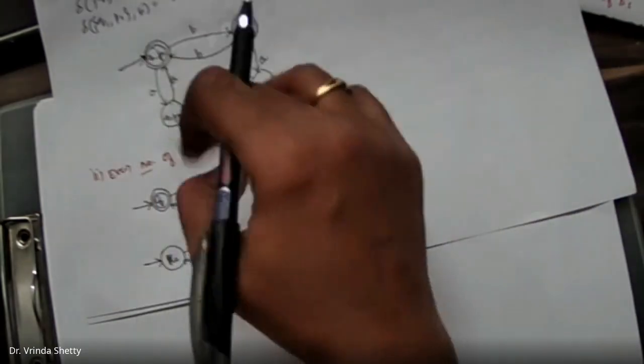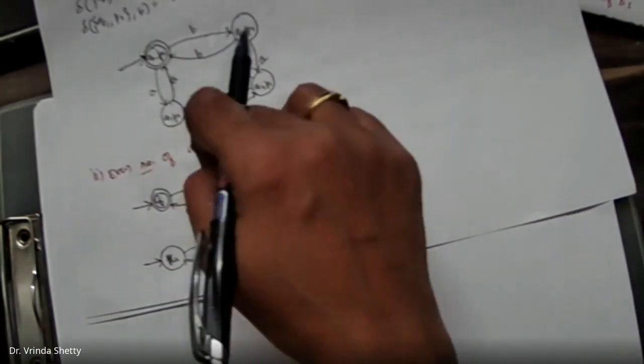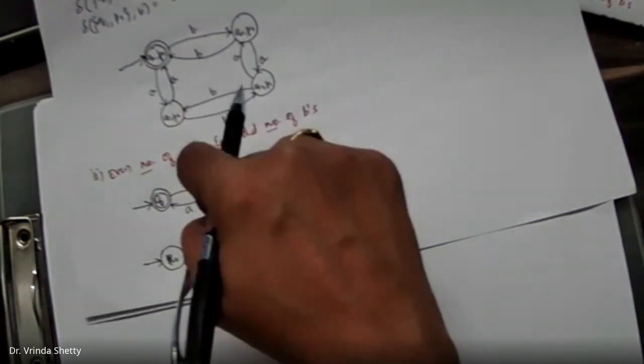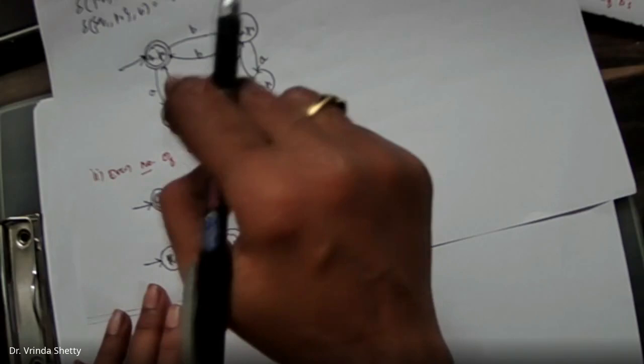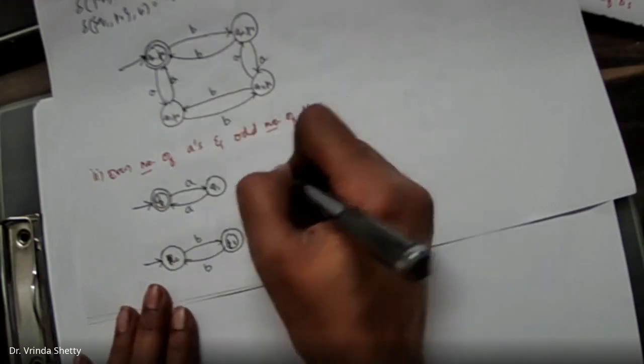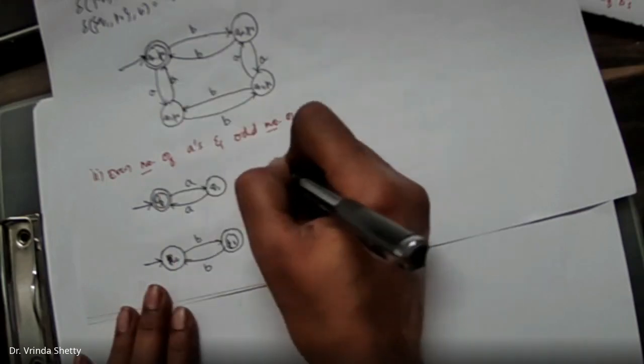Only the difference is we'll get the same set of states. So here we are going to have Q0 P0, Q0 P1, Q1 P0, Q1 P1. We are going to make the transitions in the same fashion, so we'll get the same transition diagram here.